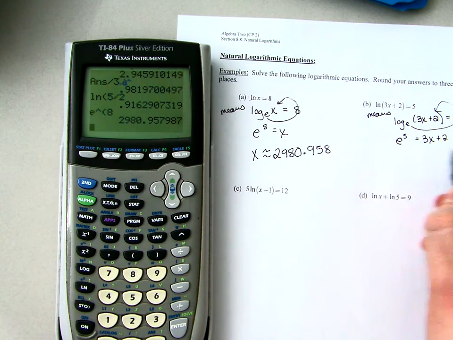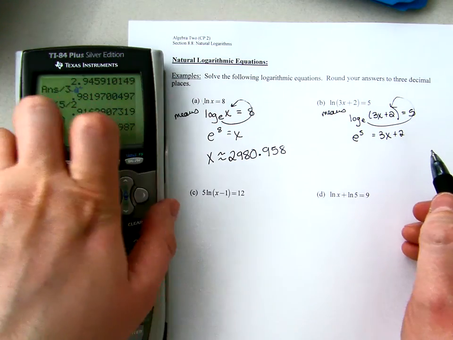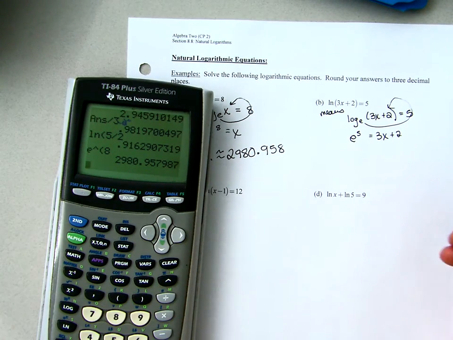Okay, this is probably the most important line. Do you have e to the fifth equals 3x plus 2? Yeah. Then it's just typing into the calculator and some easy algebra.